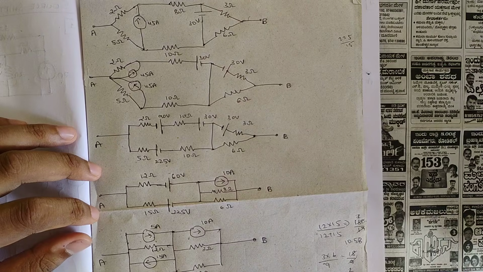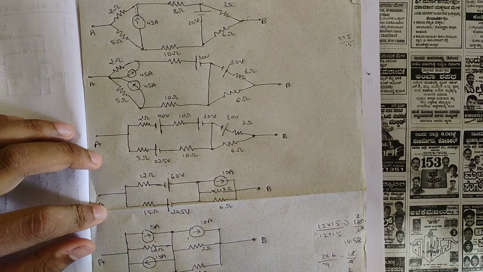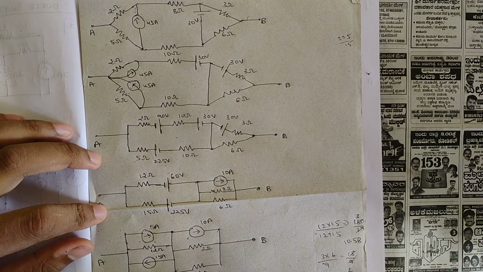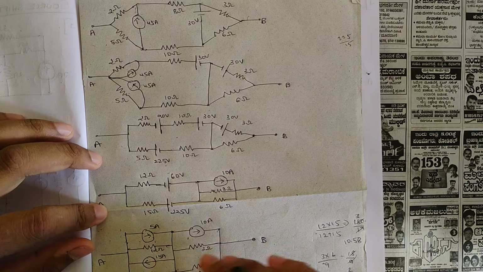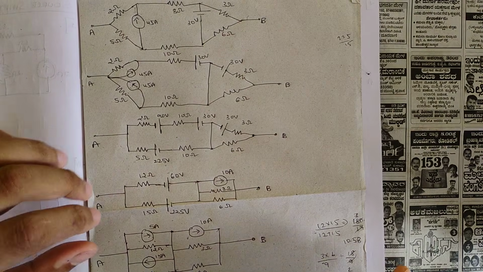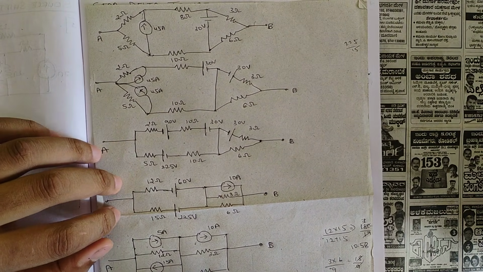And today I'm going to discuss one more problem related to source shifting, and I'm going to start with a new topic, that is star delta transformation, about the resistors connected in star connection as well as delta connection. So before that, let's see one simple problem related to source shifting.